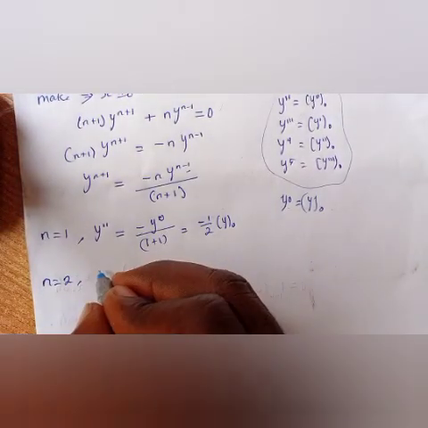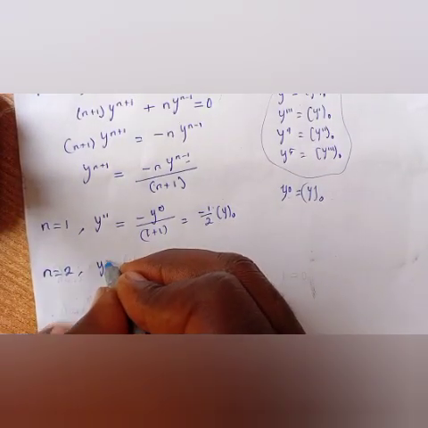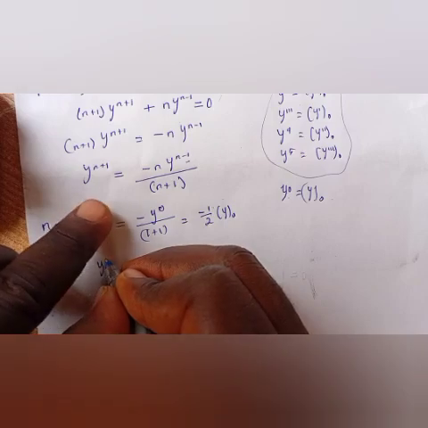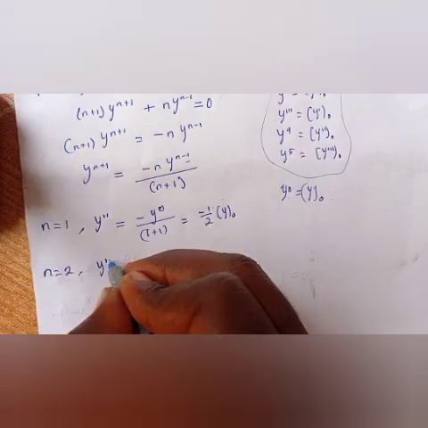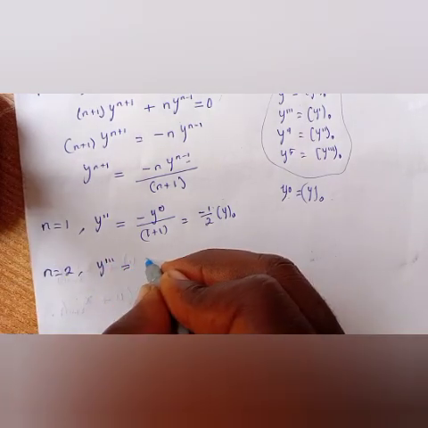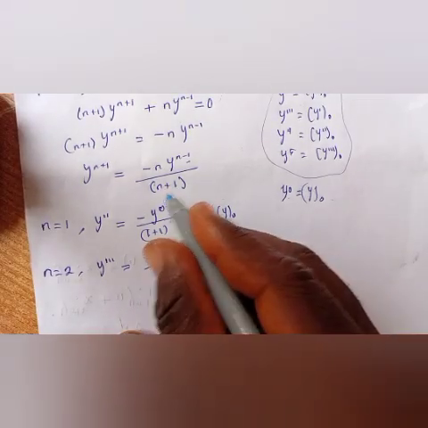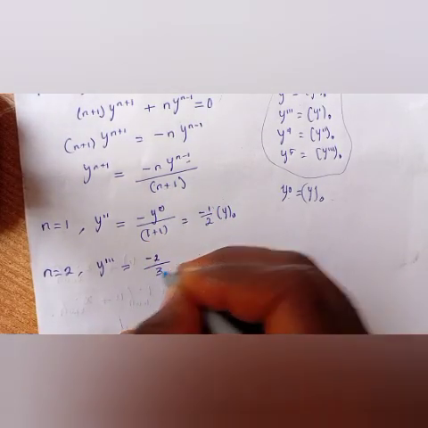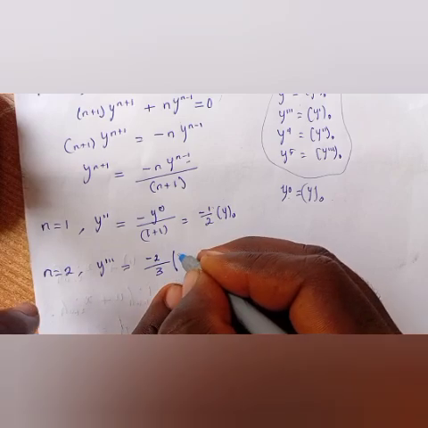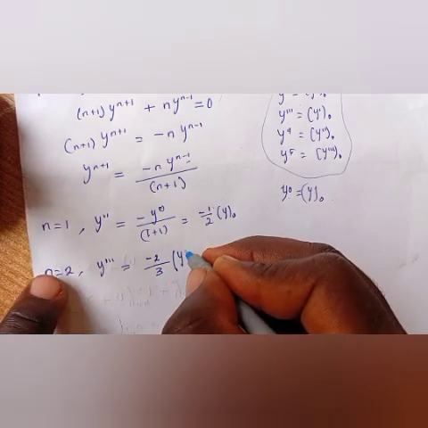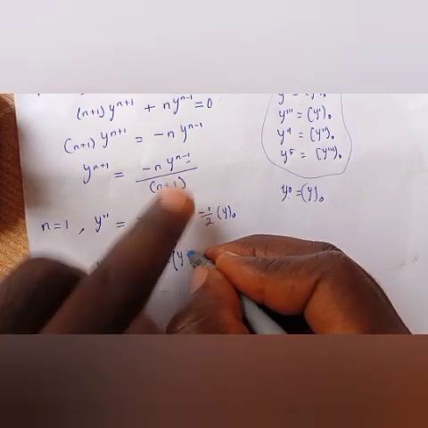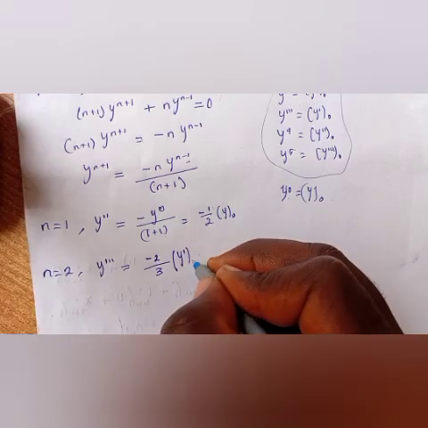When n equals 0, we have y prime. If I put 2 here, that will be 3. 1, 2, 3 equals minus. If I put 2 here, I will have 2 over, 3 in brackets of y. It is 2, so 2 minus 1. So we have y1 0.